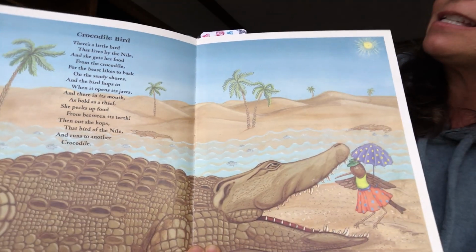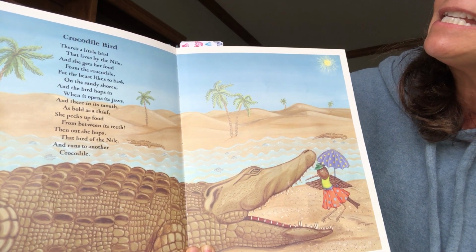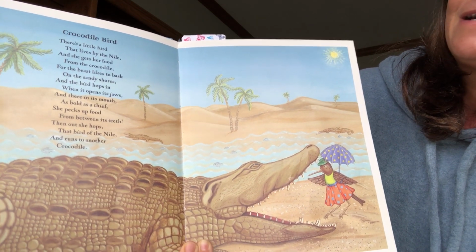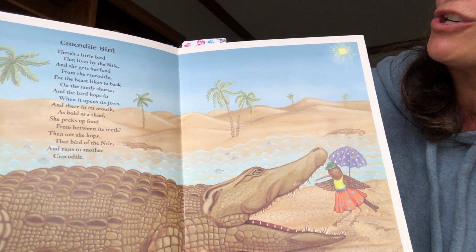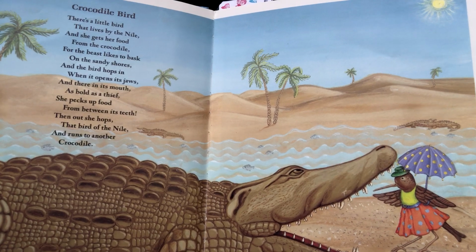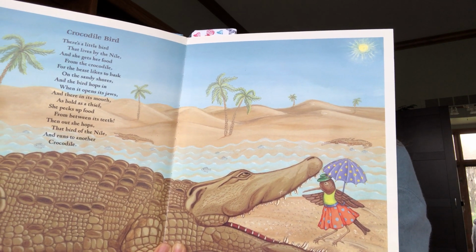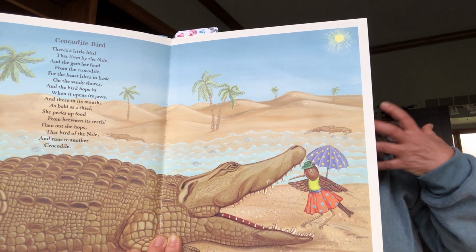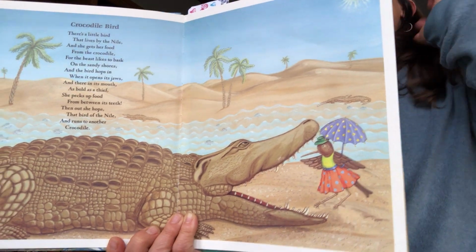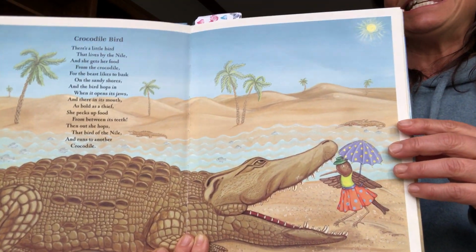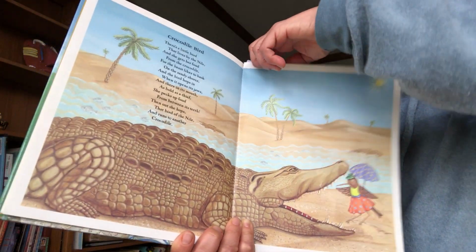Did you notice when they said, I think they used the B, for the beast likes to bask. The B's are the alliteration. On the sandy shores, it's using the S. This is such a cool poem too, because the imagery, you can really see her and you can almost feel the sand beneath her little feet when she jumps then into the teeth of the crocodile. Love that poem. Here's another one.